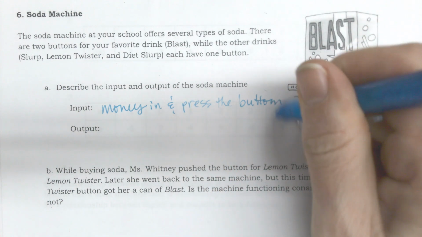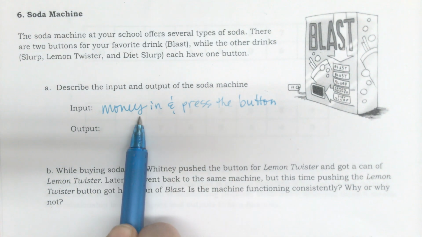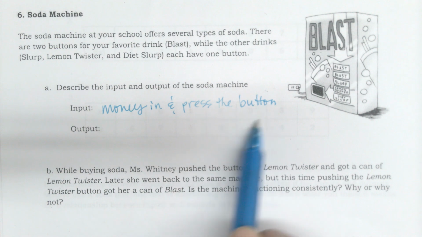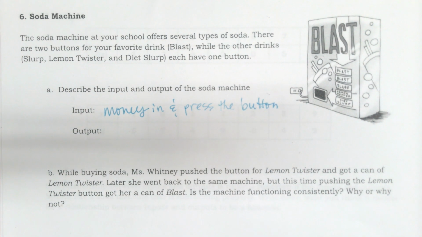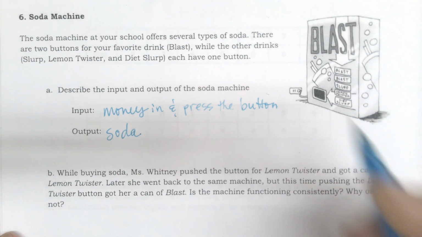Because, oops, I spelled it wrong. Because money alone isn't going to get me a drink. Pressing the button alone isn't going to get me a drink. My input has to be both of those. What's the output? If all goes well, I put my money in, I hit the button, what happens? I get the soda. So my output is my soda.